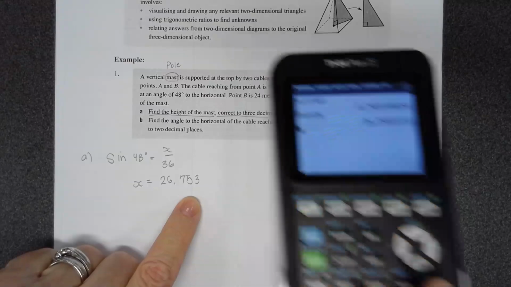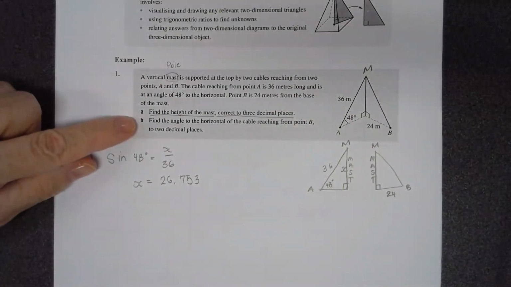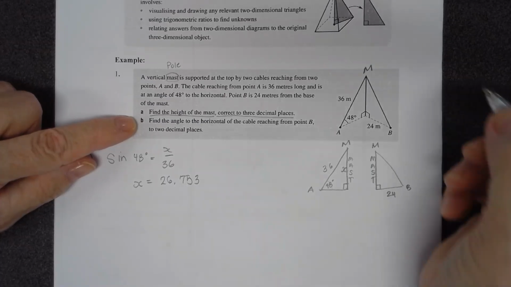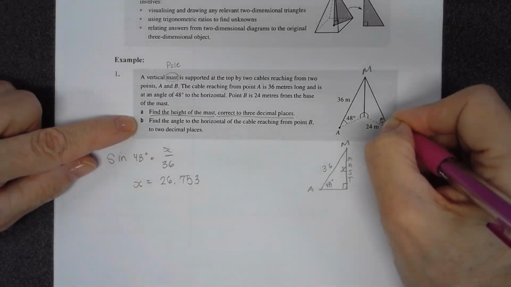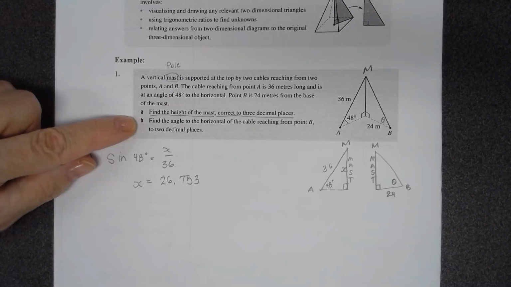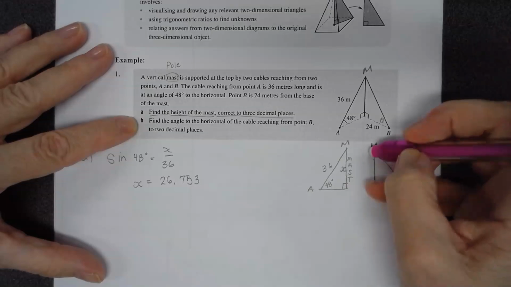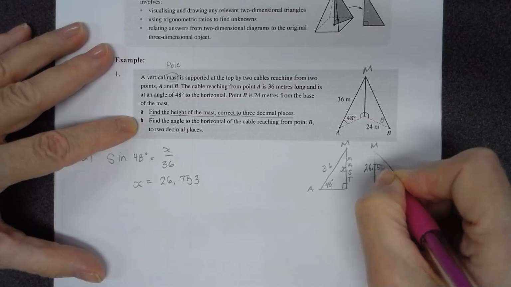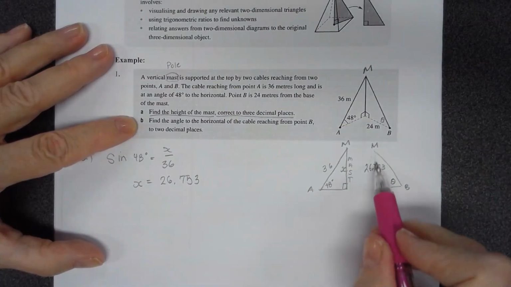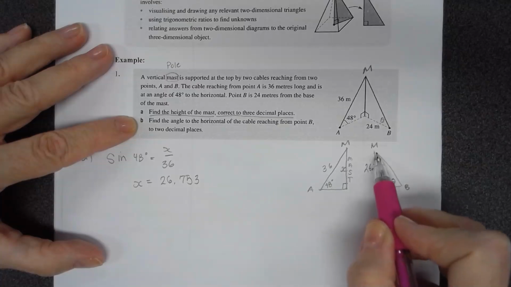Okay. And then it says, find the angle to the horizontal of the cable reaching from point B to 2 decimal places. So that's this thing here. We know what the mast is, don't we? 26.753. So now we have a side and an angle.